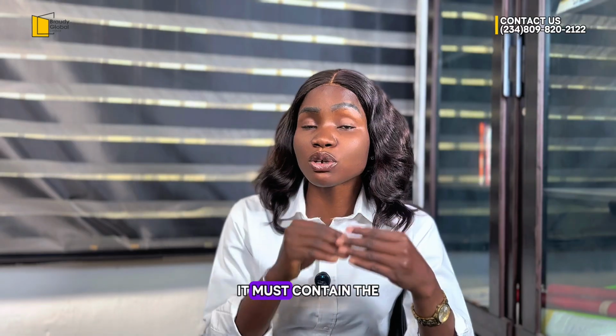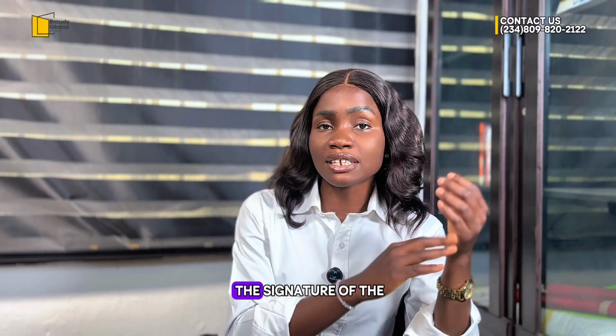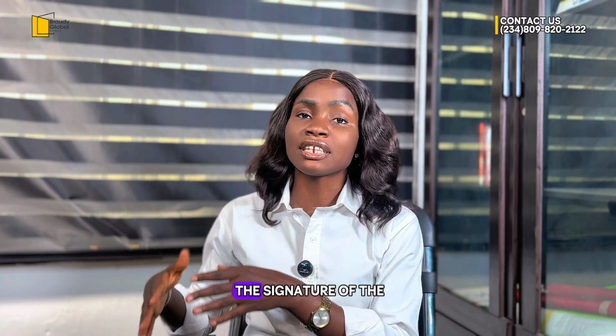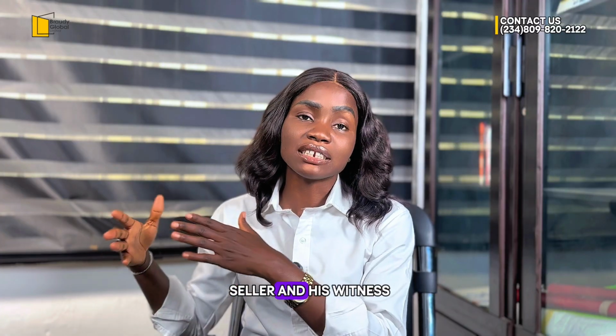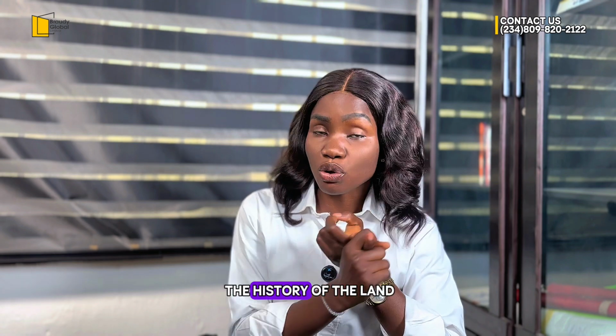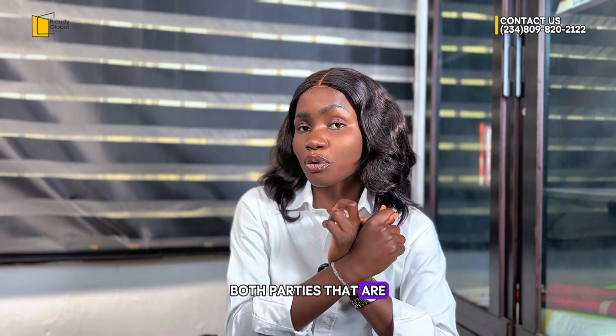And then finally, it must contain the signatories and witnesses of both parties. So it must contain the signature of the buyer and his witness, and the signature of the seller and his witness. So for a deed of assignment to be valid, like number one, I said it must contain the history of the land, as well as the names of both parties going into that land transaction or property transaction.